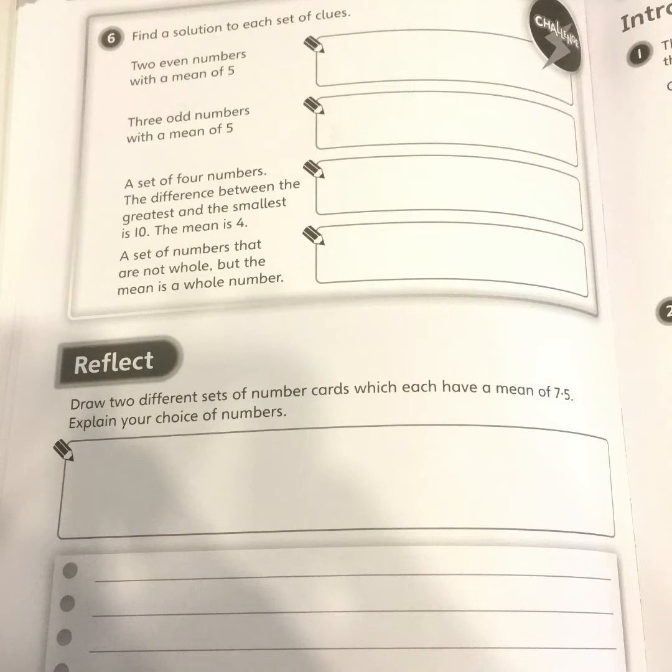For the third one then, you needed to find a set of 4 numbers, and the difference between the greatest and the smallest is 10. Your answers are going to vary, but you're probably going to have the smallest as 0 and the biggest as 10, or the smallest as 1 and the biggest as 11. So for example, you could have had 0, 2, 4 and 10. Or you could have had something like 1, 2, 2 and 11. But like I say, they will vary.